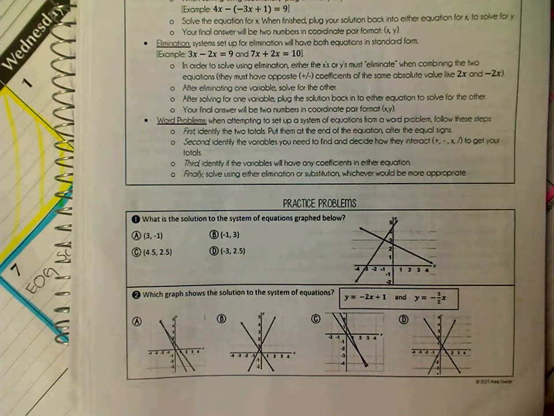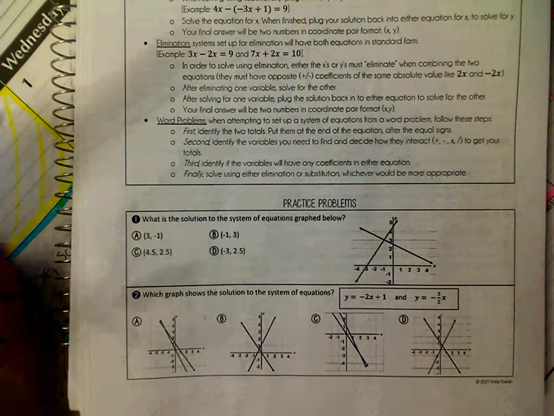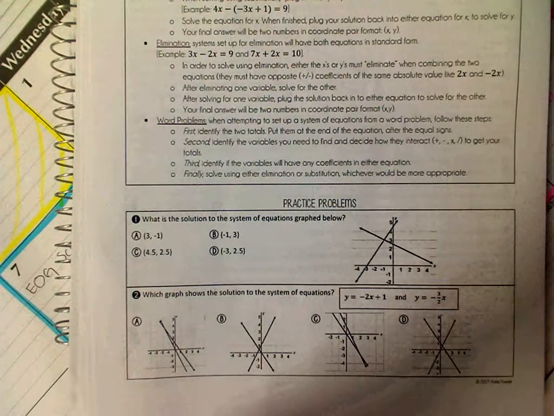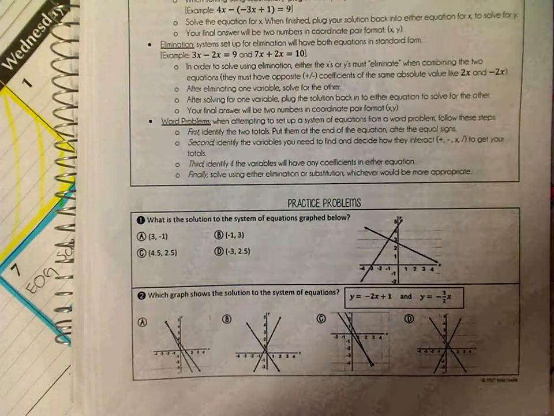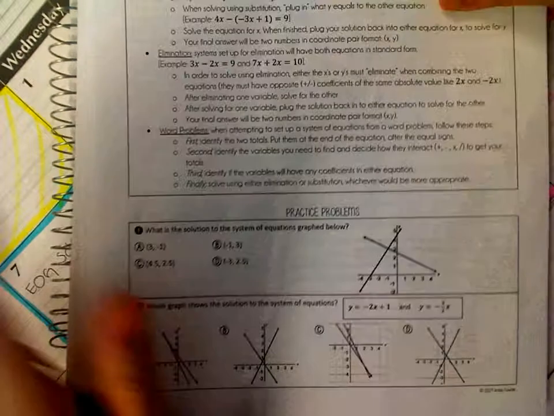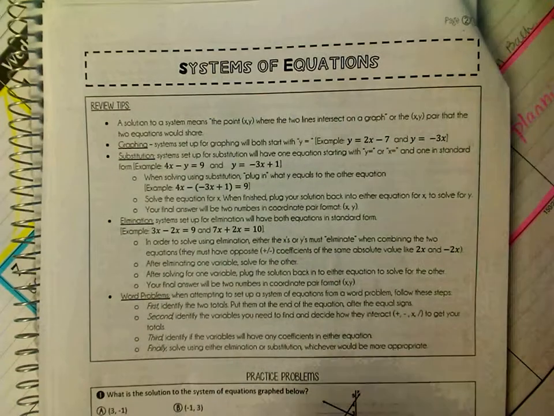Today we're just going to look at some stuff that we didn't get to review in class, which is systems of equations. So there will be some of these types of questions on your test, but the good thing is this was the last unit that we did, so it still should be pretty fresh in your mind. So let's look at the review tips first.